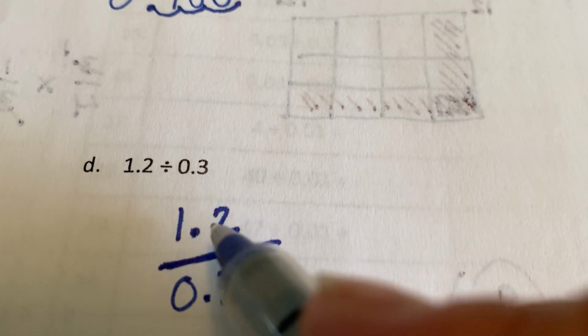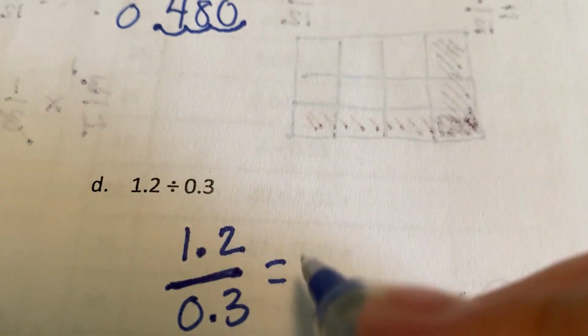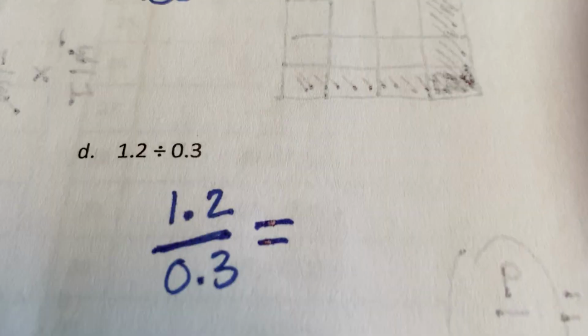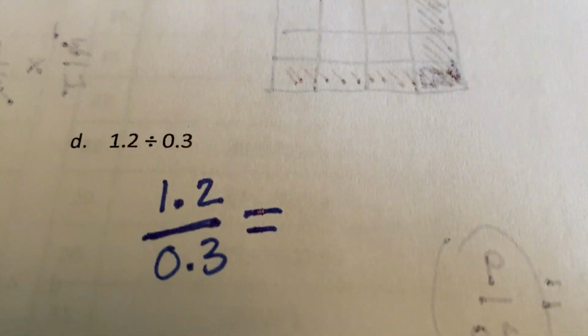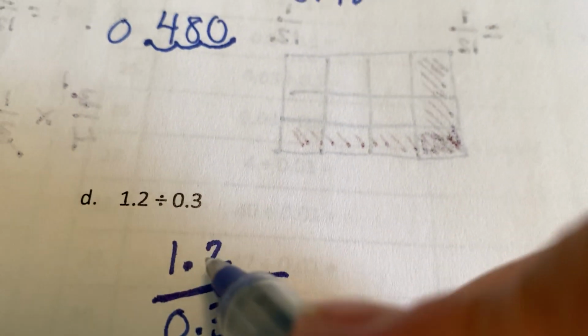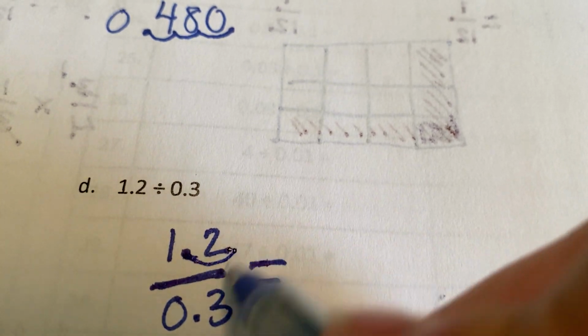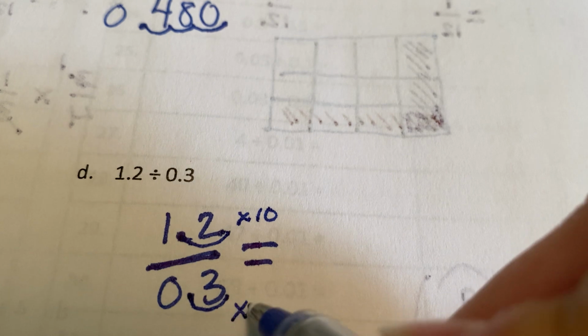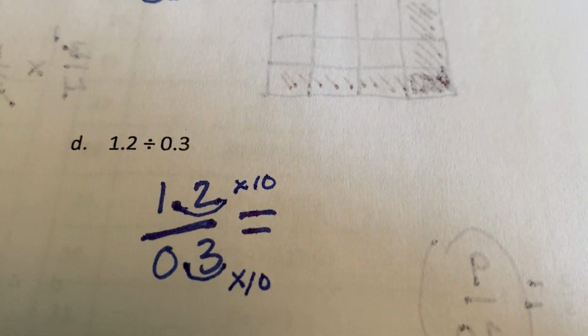We do not want a decimal. All right, so our goal is always to get rid of that decimal when you're dividing. So how are we going to get rid of that decimal? We're going to need to move it 1 place and 1 place. So that means we're going to multiply both the numerator and the denominator by 10.